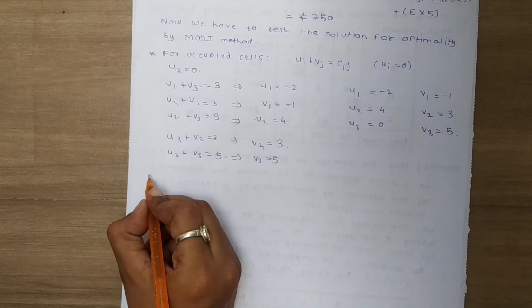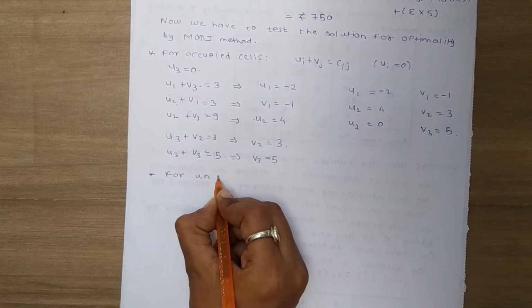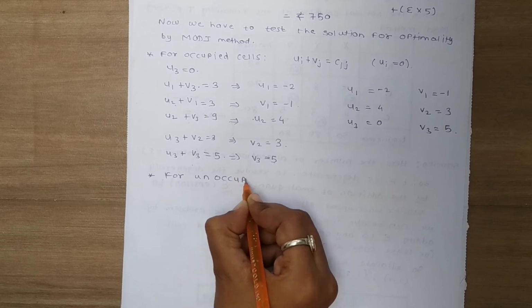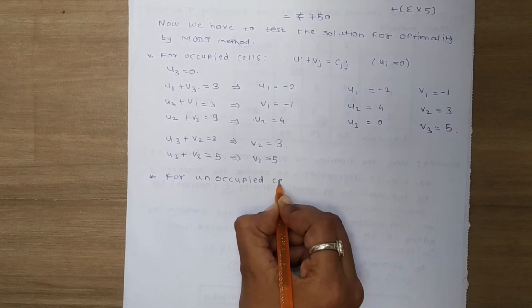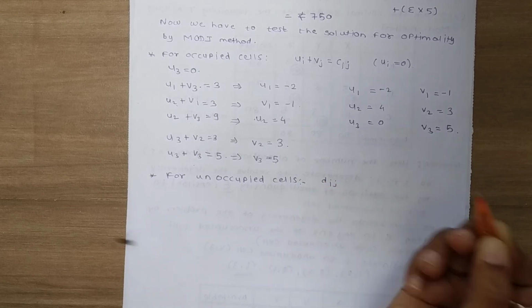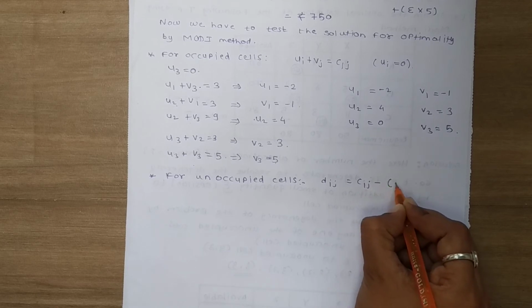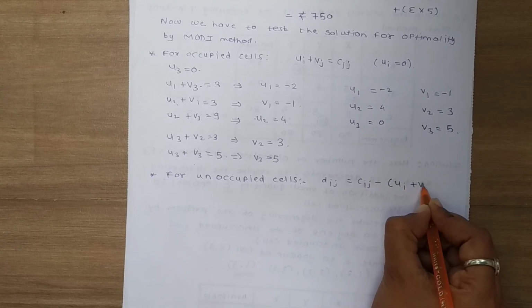Now for unoccupied cells, we use Dij equals Cij minus (Ui plus Vj).